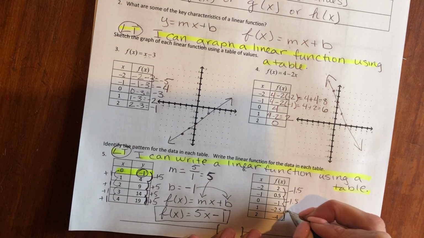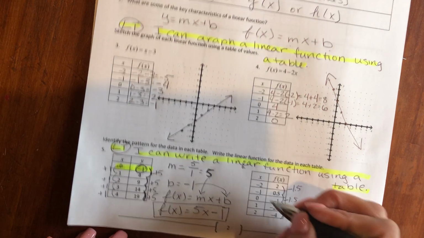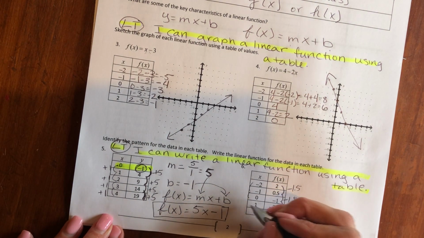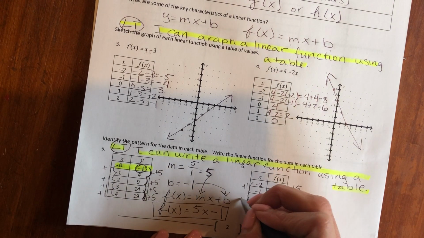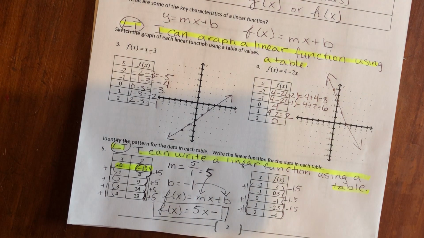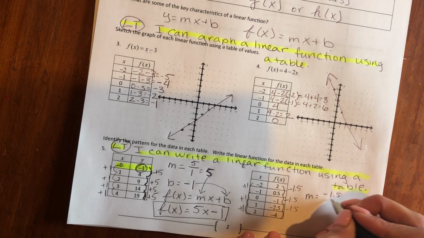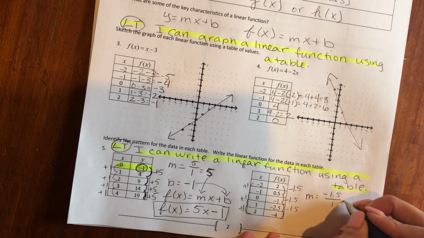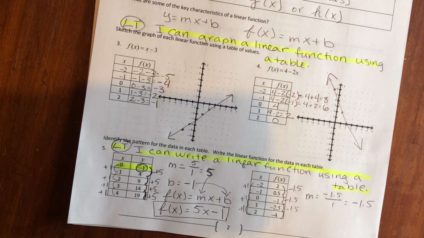Minus 1.5 each time. Okay? How about on the other side? What's happening here? Well, you are adding 1 each time. So your change of y is -1.5 over your change of x, which is just 1, gives you the slope of -1.5.